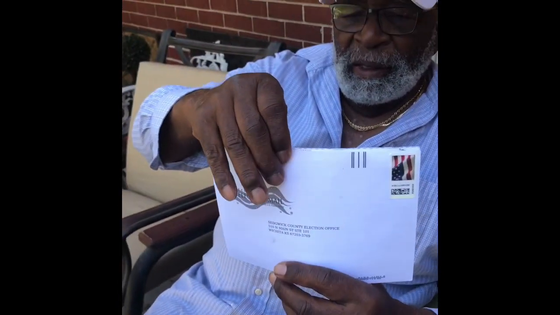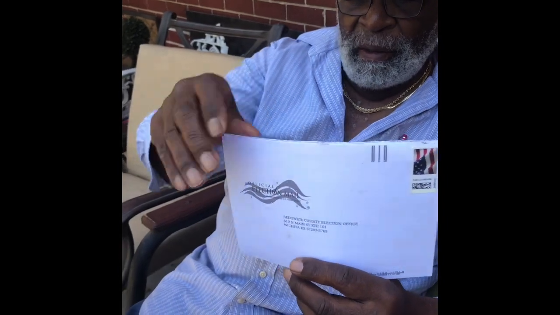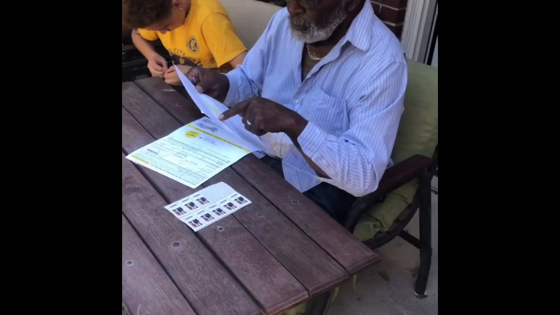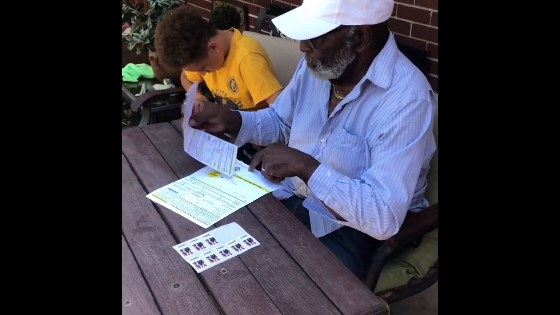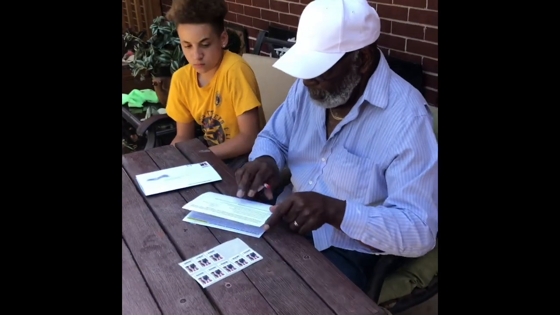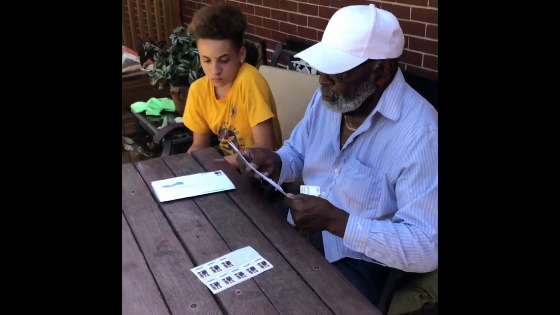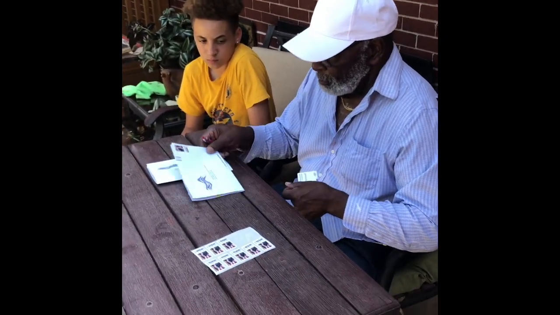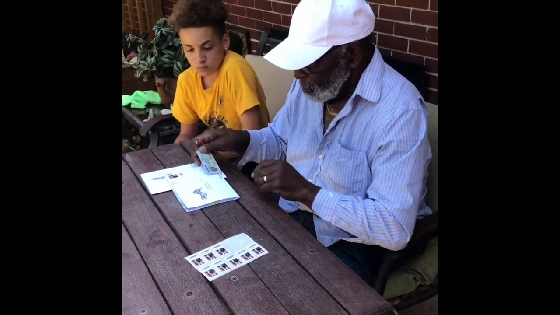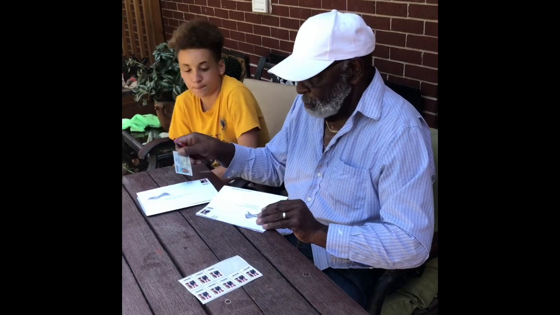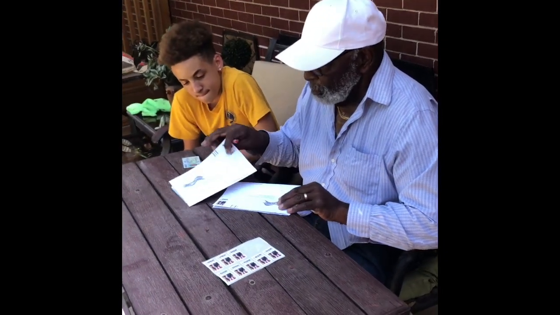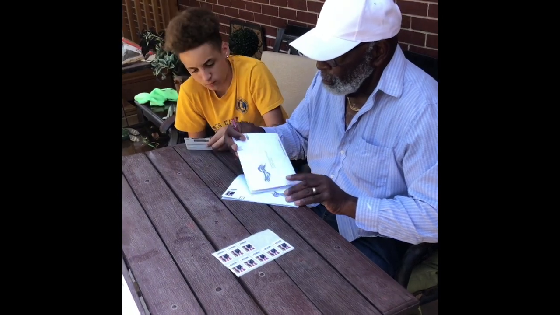And you've got your letter sealed with a stamp on it, and it's ready to go in the mail. Chester will put this in the mail, and it will get sent to the Sedgwick County Election Office. And then he will await his mail-in ballot, and he will be able to cast his vote via the mail. We think this is a great option for voting this year. We think it's a great option for getting people involved in the process of elections.